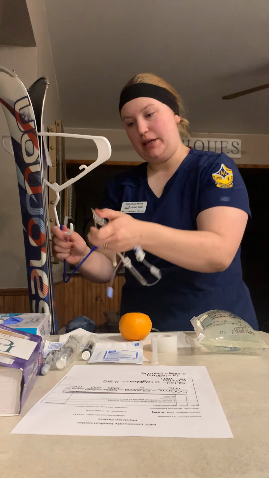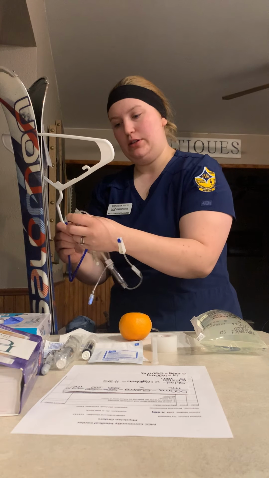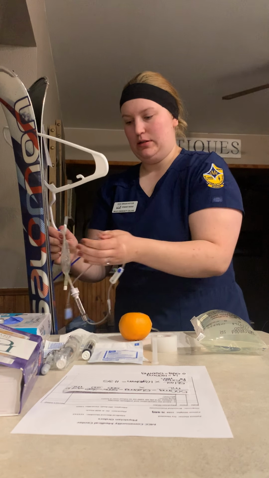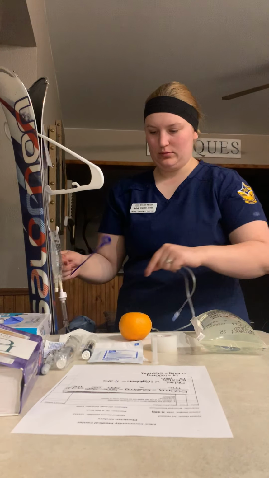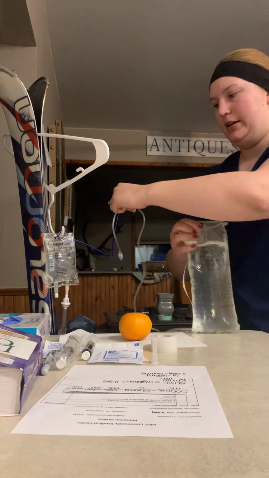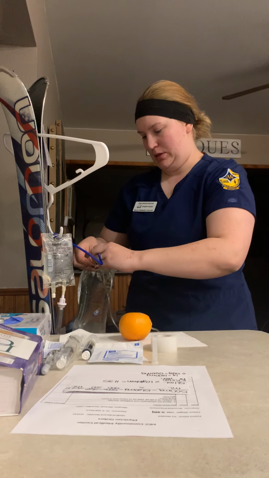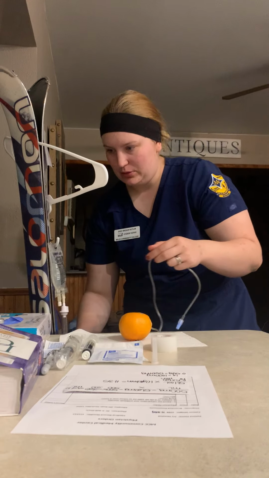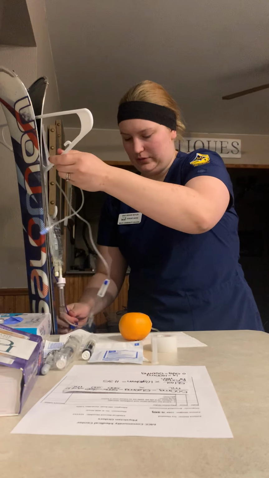So you would hang your piggyback on top, and then your larger bag would go below. And I apologize, mine is really low. Yeah, it's gonna fall down.